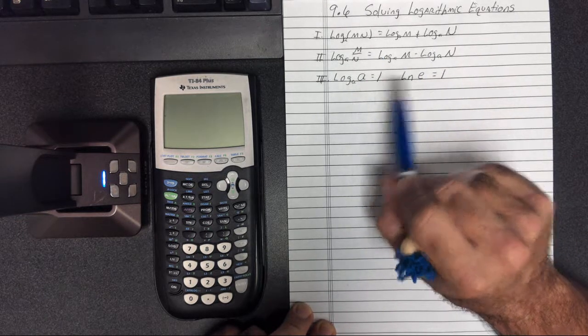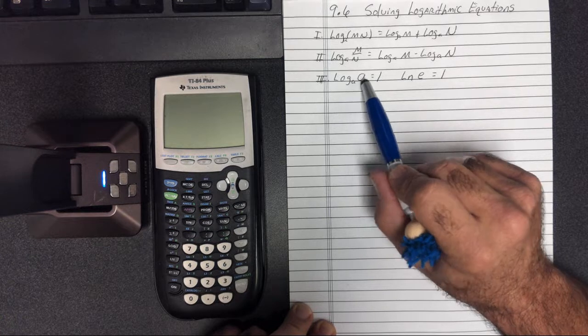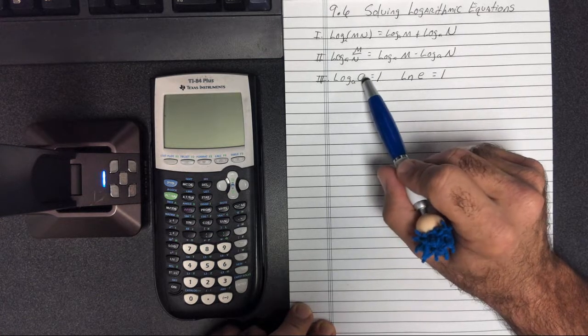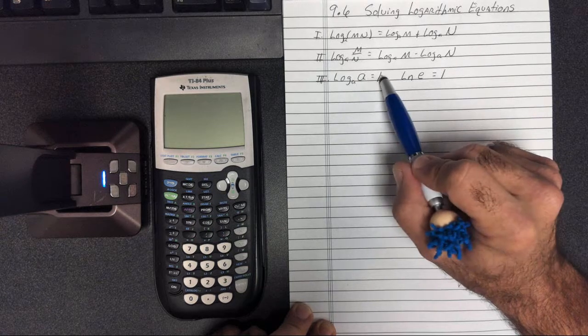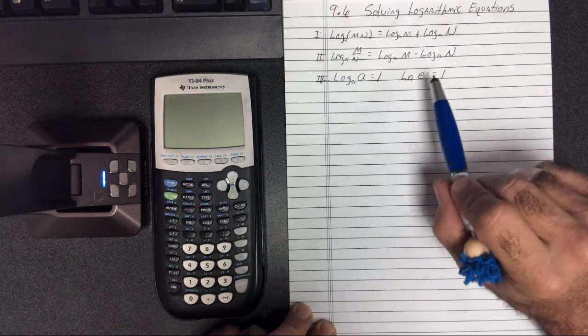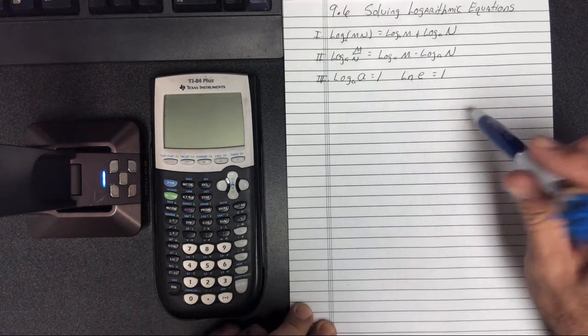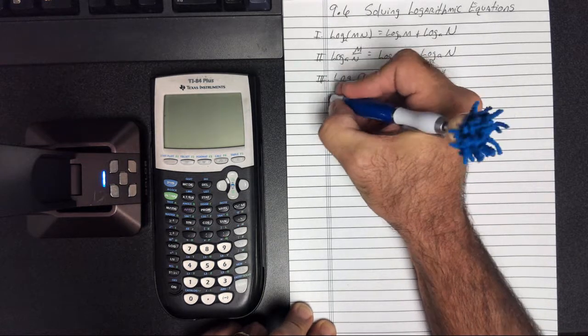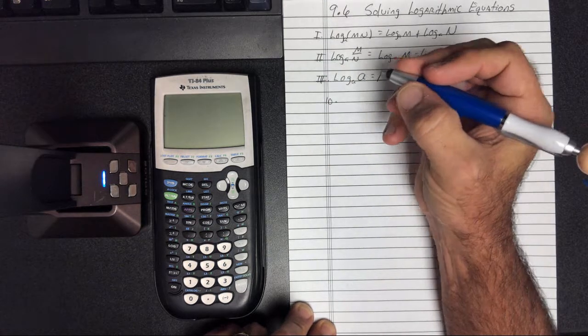Now, two more properties we have to remember. Log A of A equals 1, and it doesn't matter what the base and the result are, if they match, it's going to equal 1. In the same principle, the ln of e is going to equal 1. So I'm going to start these exercises at number 10, and we're going to solve for x.